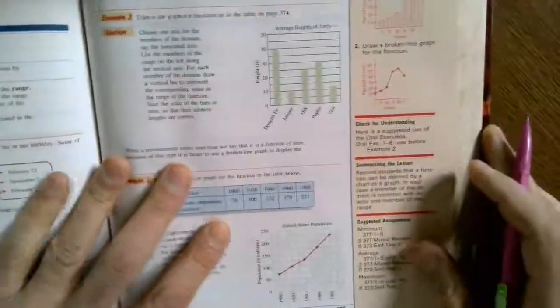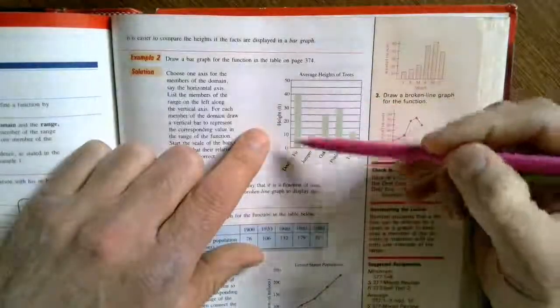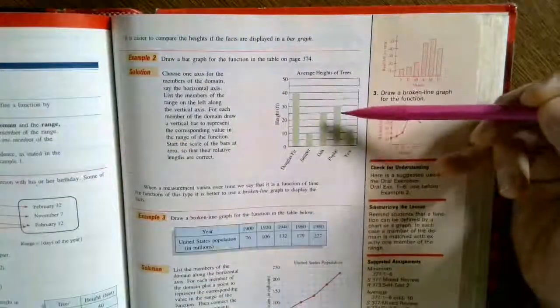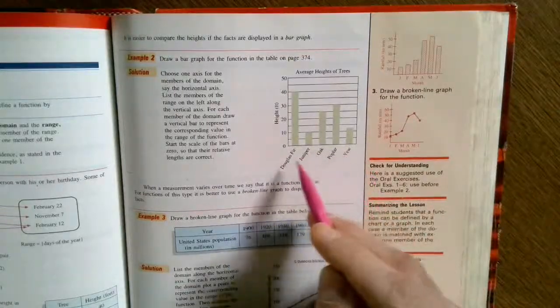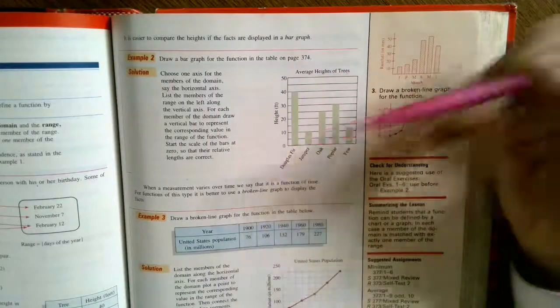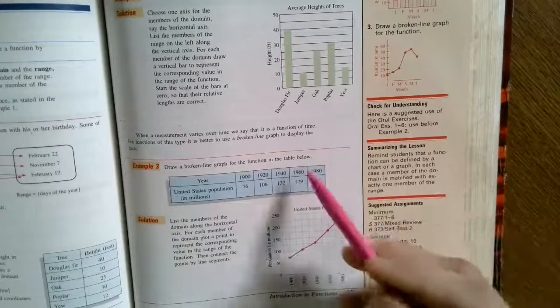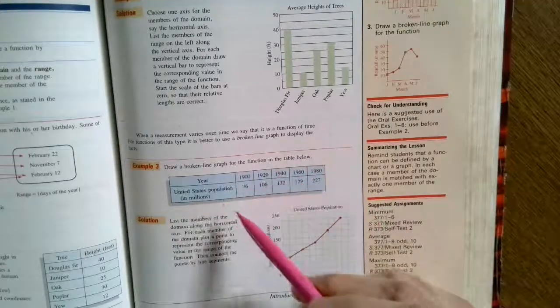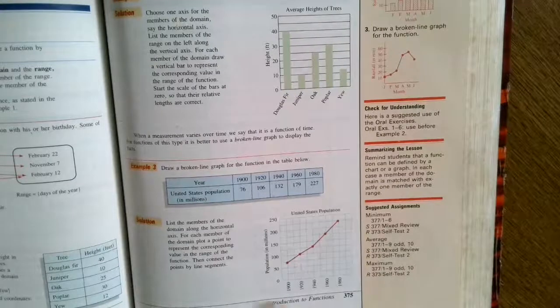Okay, now we're going to take that same bit of information here about the trees, and we're going to put it in a bar graph. This also shows a function. The domain is on the bottom. Notice you have your choices. And the range is on the top. Okay, another way, same thing. You can do the domain on the bottom and the range on the side. We're showing these pairs, these matches. A function is a match between one set and another set.